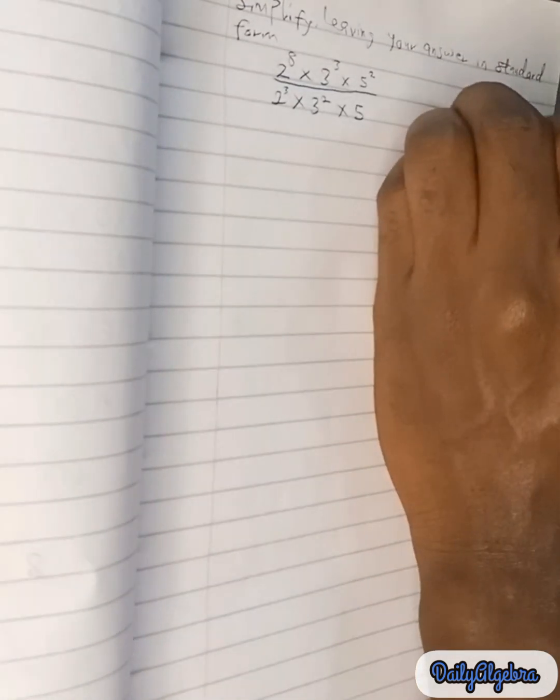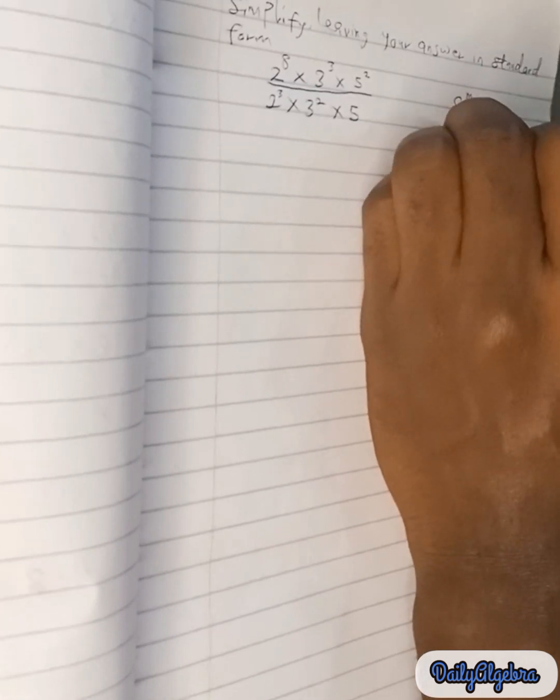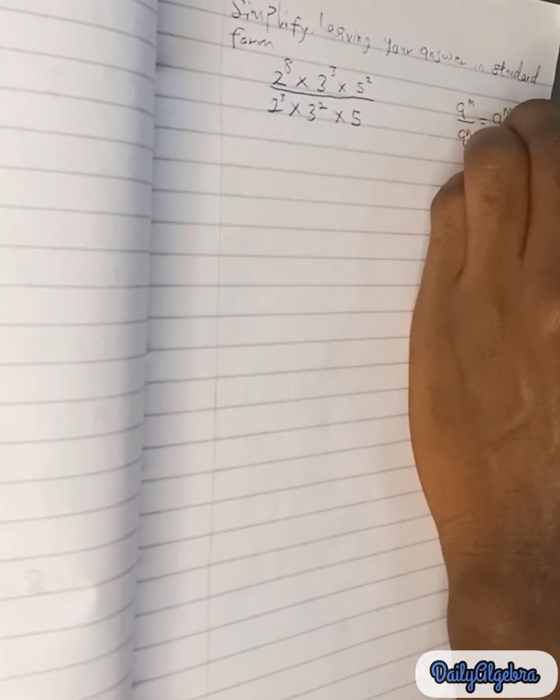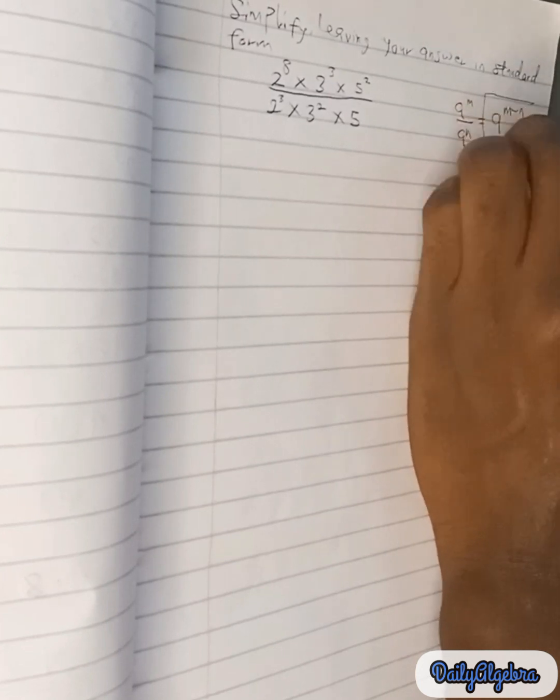We are having a question here to simplify and leave our answer in a standard form. This is the rule of indices we are going to use. When you have a power m over a power n, it is equal to a power m minus n. So we are going to do this for each of the numbers that we have here.